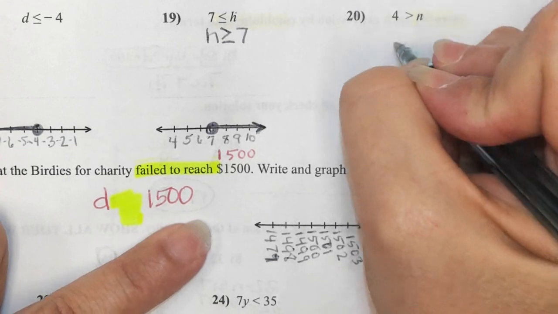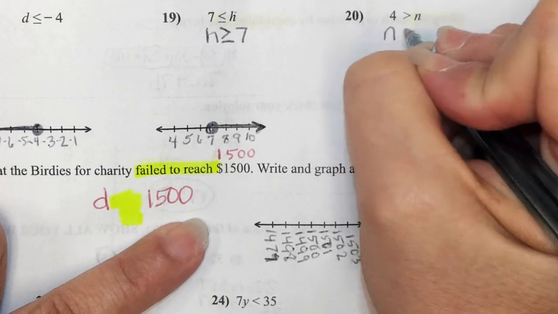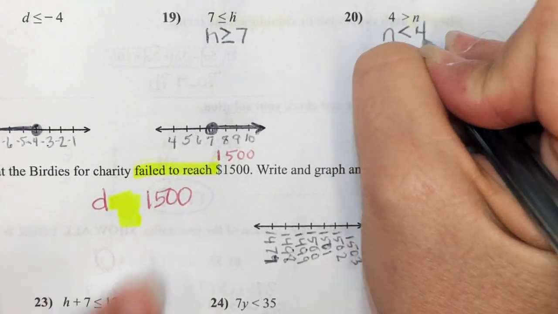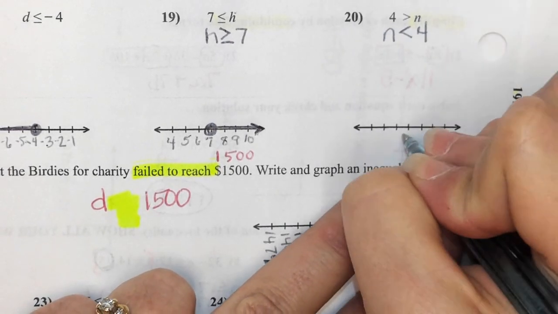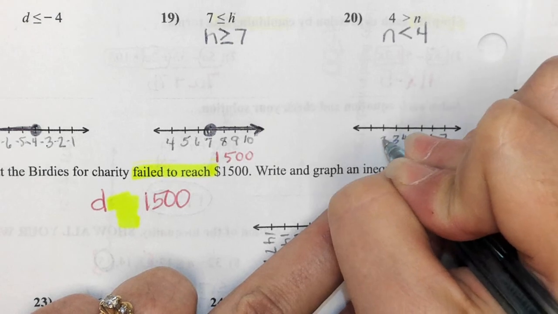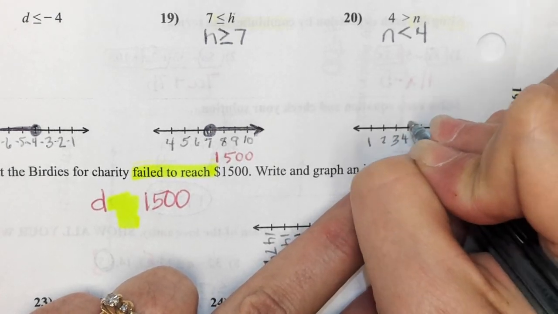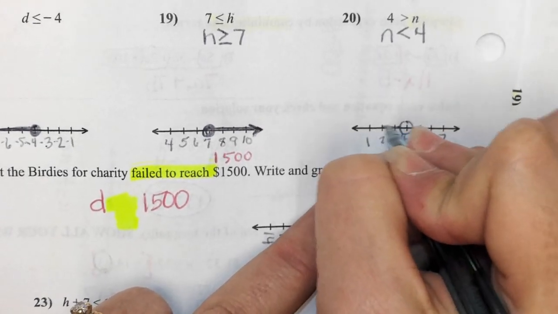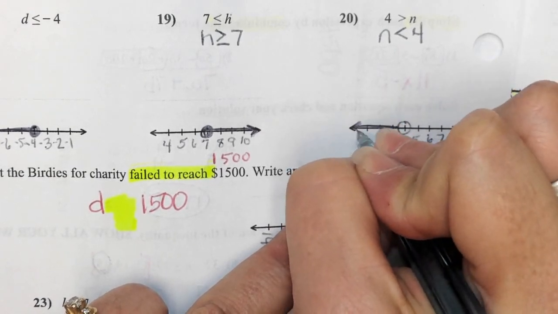Number 20, I'm going to put N in the front because it should be N is less than 4. Okay, I'm going to put a 4. I need an open circle at 4, and less than means left.